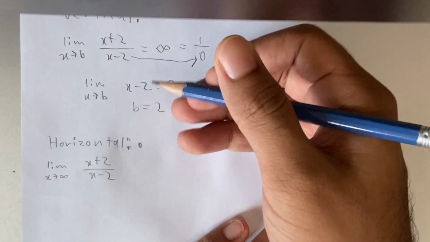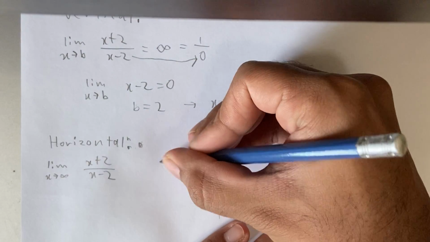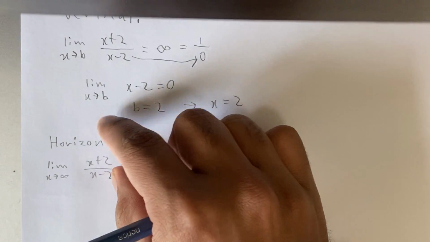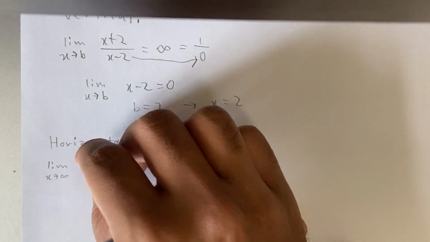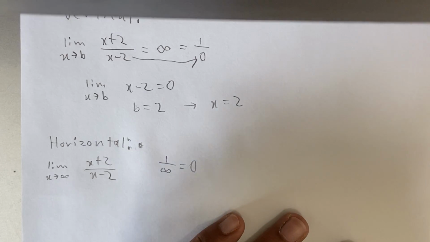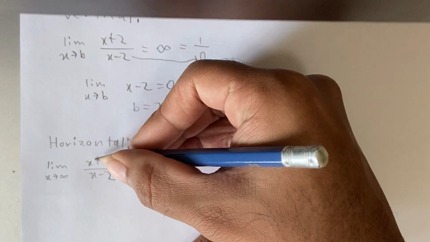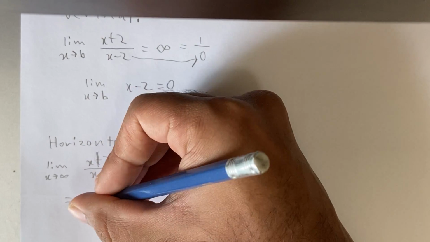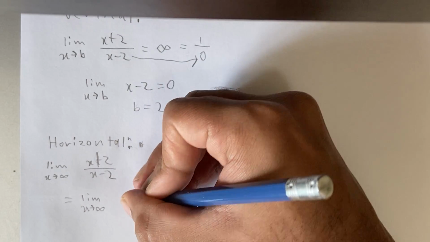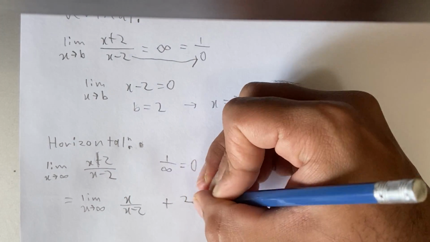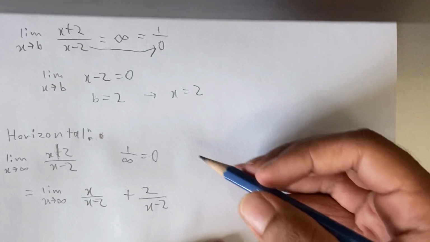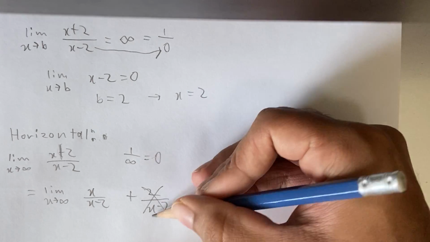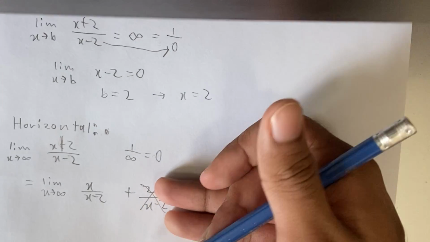And we know that when we have 1 over infinity, that's equal to 0. So our goal is to bring infinity down, to bring x to the bottom, not to the top. To do that, we can split the fraction. So this is equal to x over x minus 2 plus 2 over x minus 2. And then we can just forget about the second part, because we already have x in the bottom, so this becomes 0.